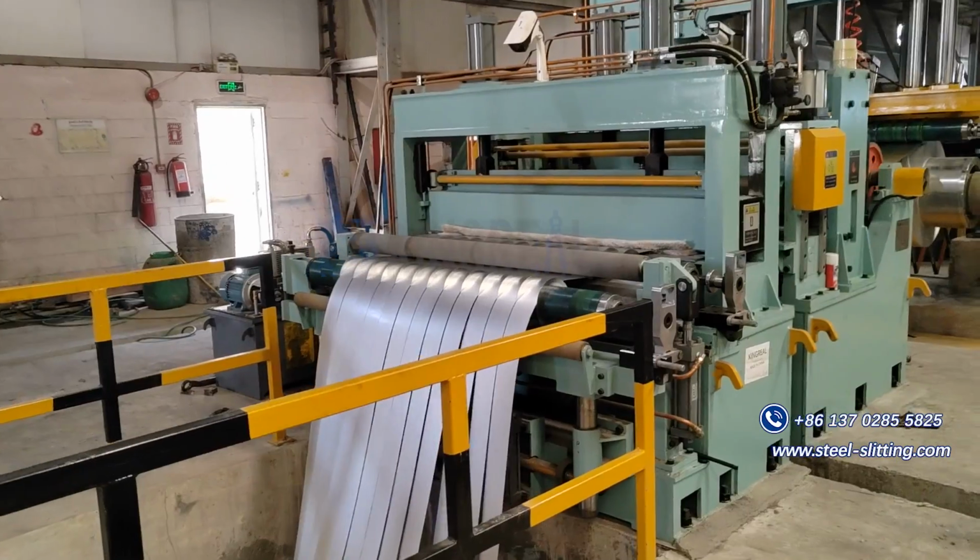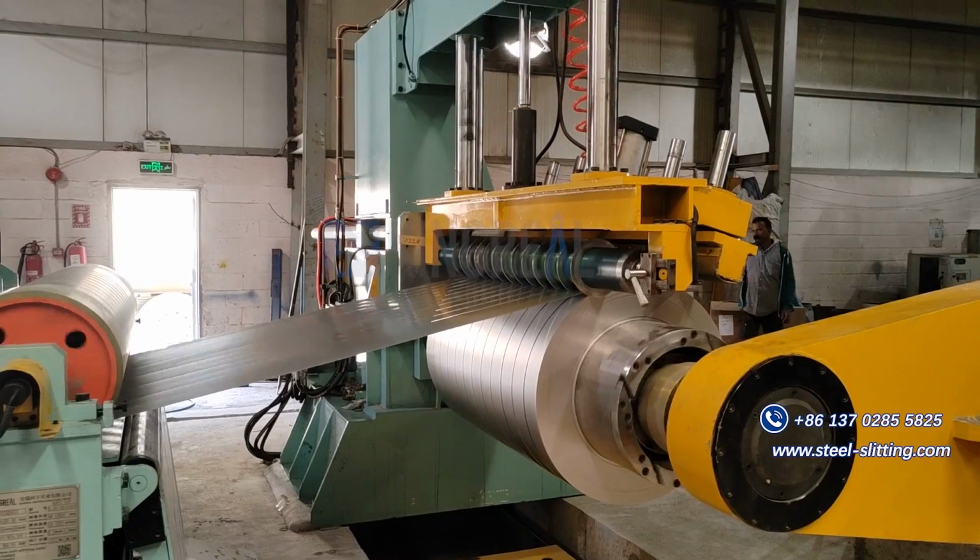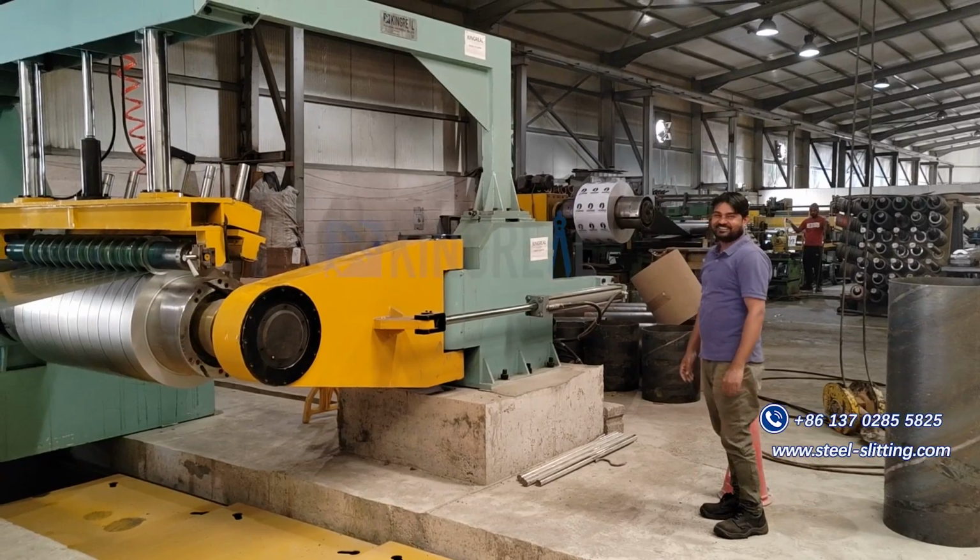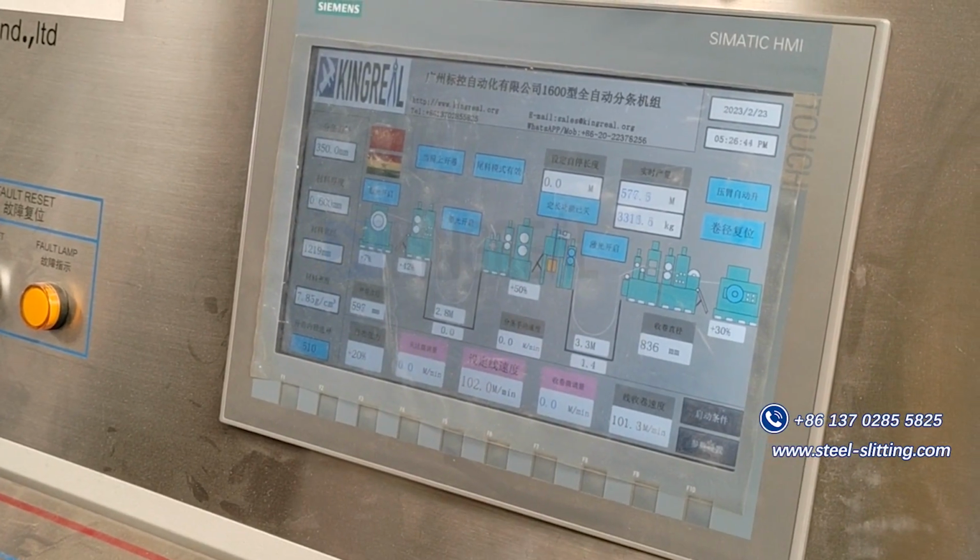KINGREAL has extensive experience in coil slitting machine customization, earning consistent praise and recognition from clients, and has established various project sites worldwide.